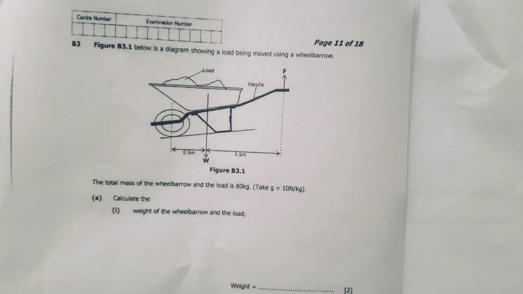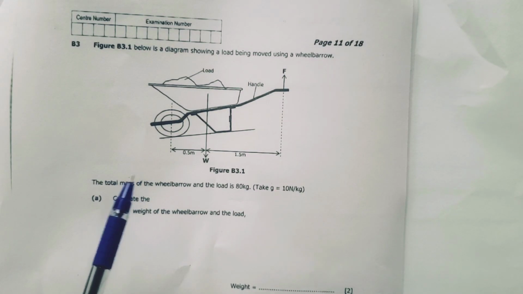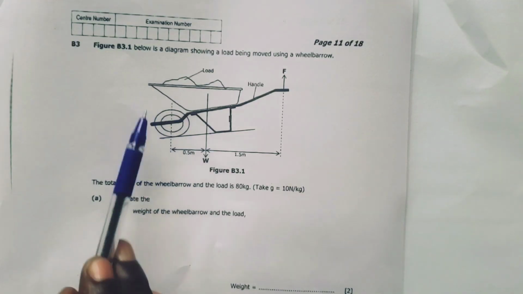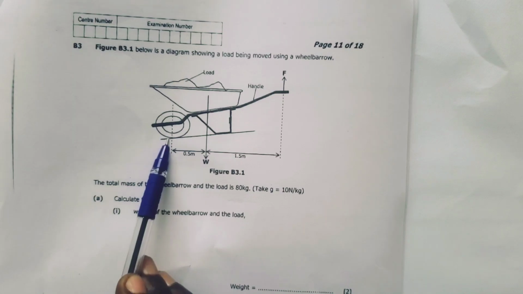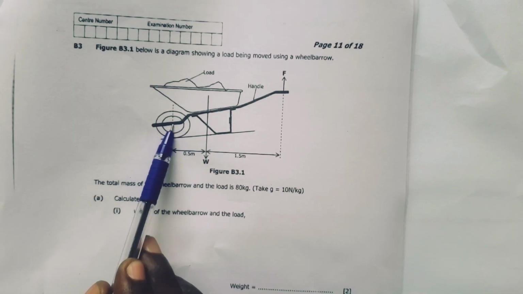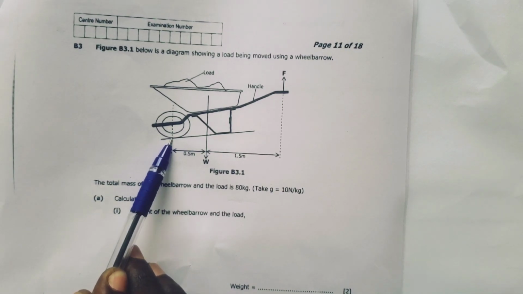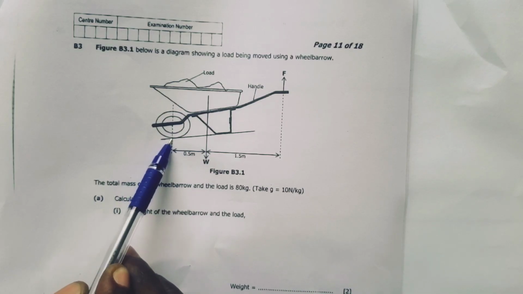For equilibrium to occur, the sum of the anti-clockwise should be equal to the sum of the clockwise moment. So in this case, firstly you need to identify the pivot. The pivot in this case is always on the tire here at the center, exactly where the tire is in contact with the ground.